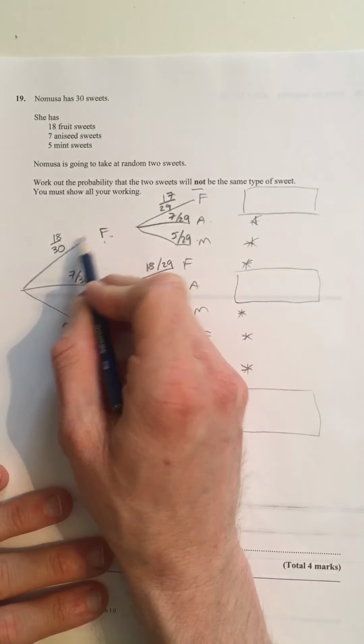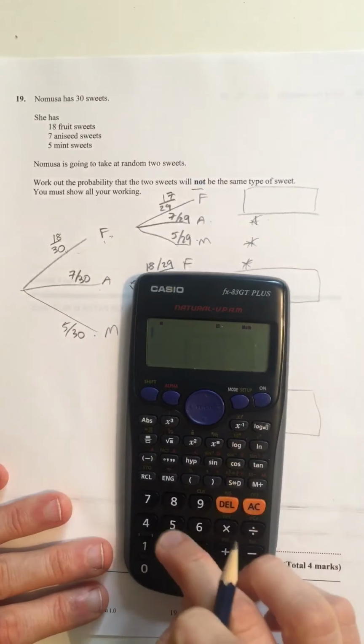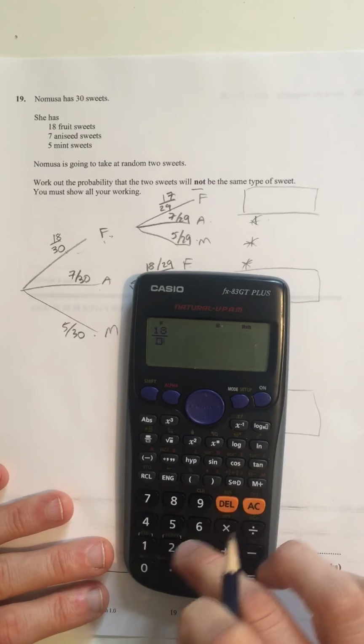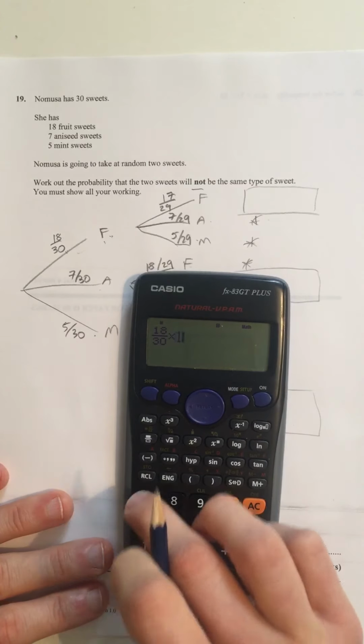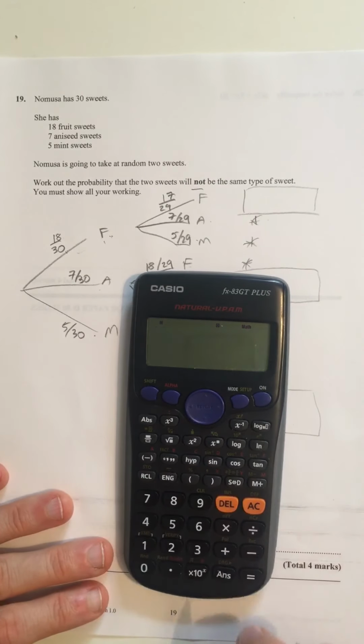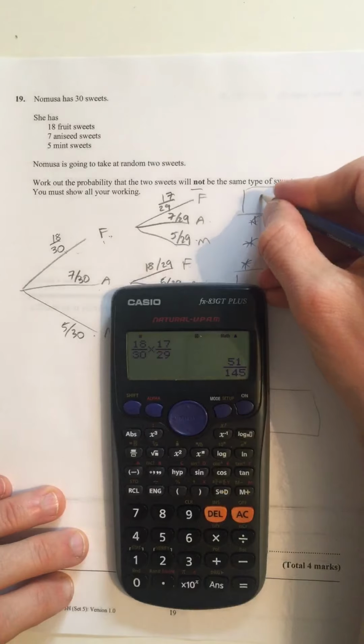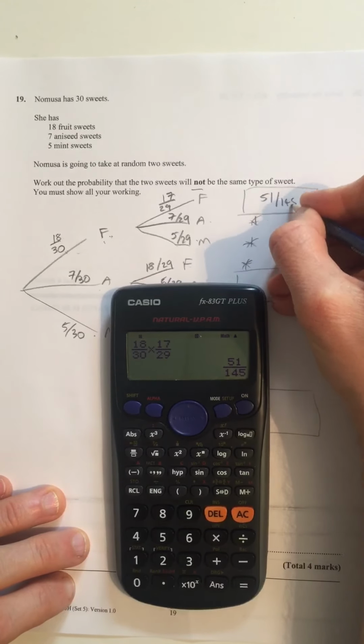So the probability of fruit and fruit is going to be 18 out of 30 times 17 out of 29, which gives 51 out of 145.